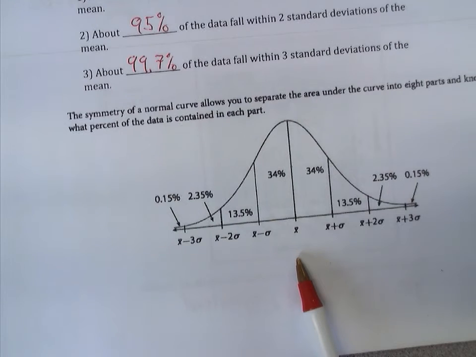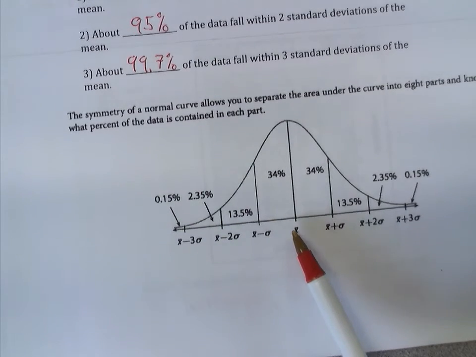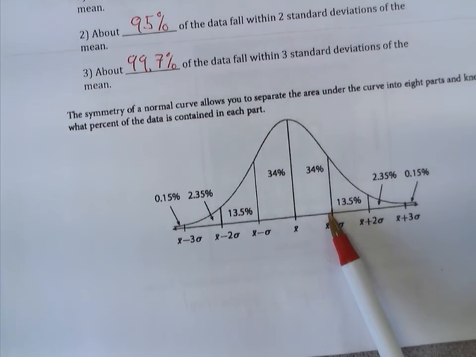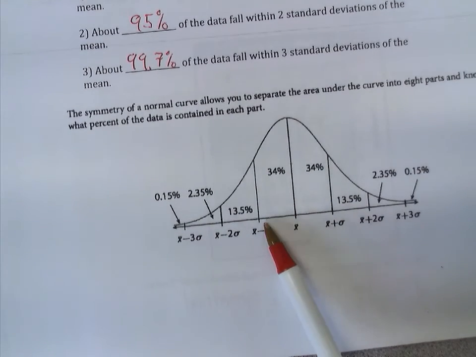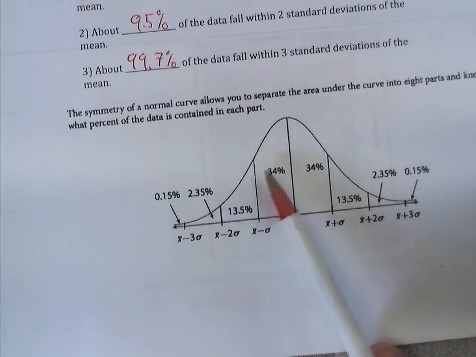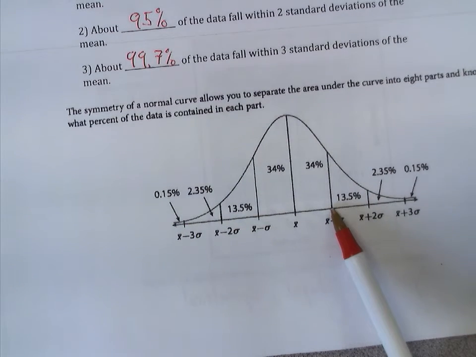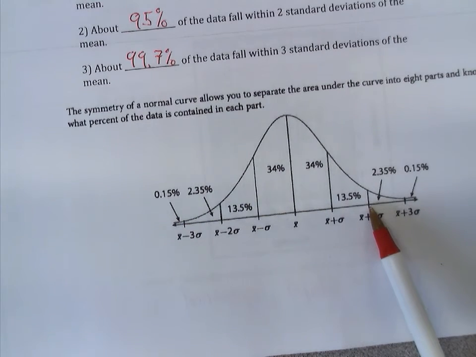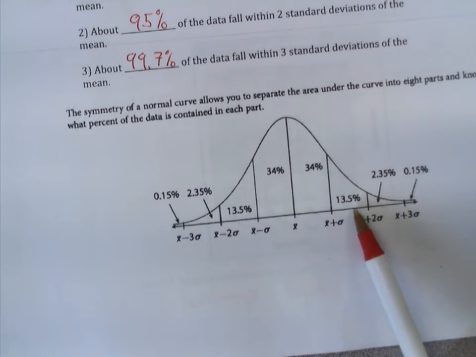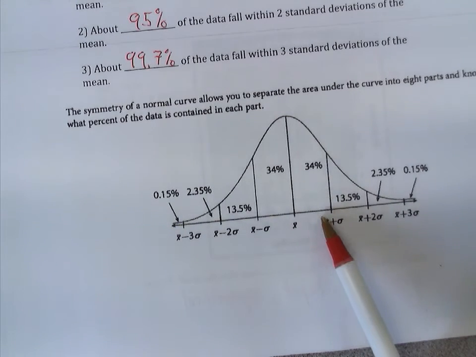Here's the mean again, right in the middle. So we said 68% falls within 1 standard deviation. So if we break that in half, that means 34% is 1 standard deviation greater than the mean. 34% is 1 standard deviation less than the mean. Then we get out here to what would be the 95 percentile. And so we can see all the way out to 2 standard deviations. It's 34 plus 13.5%. That's the total. That would be 2 standard deviations greater than the mean.